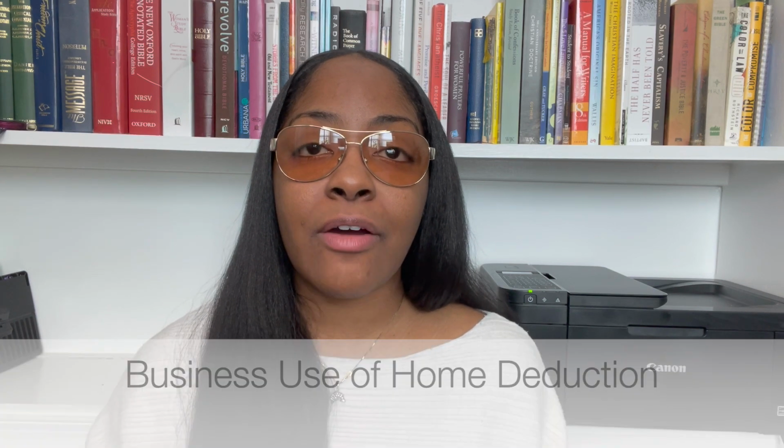Now, the next deduction that we're going to talk about is the business use of home deduction. Now, if you have a home office, then you can write off some of your home expenses on your taxes. Now, keep in mind that this home office does have to be in a separate space that is specifically dedicated to your job. It cannot be a combined living space. So if you have a dining room that connects with your living room, but you're using your dining space as an office, that is not going to qualify. It has to be in a separate room, and that room has to be specifically used for business.